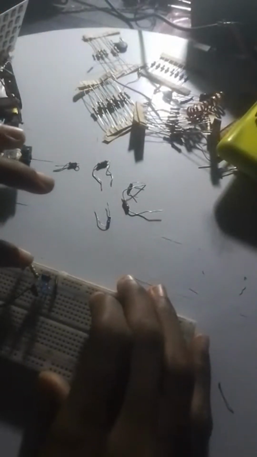Not responding. This is pretty bad. What could have gone wrong? Just hold on a sec. Let me check the connections again.